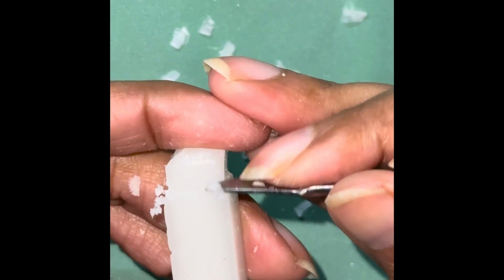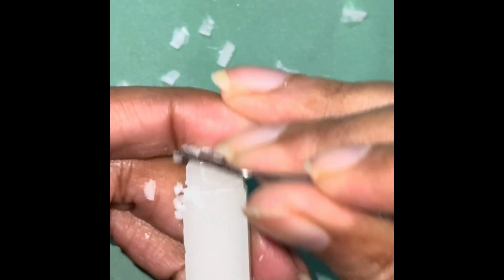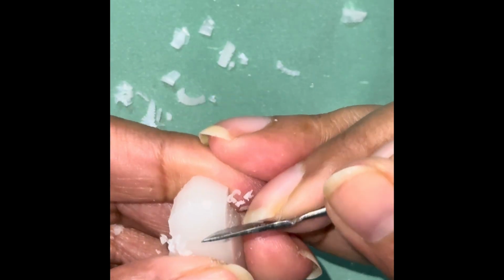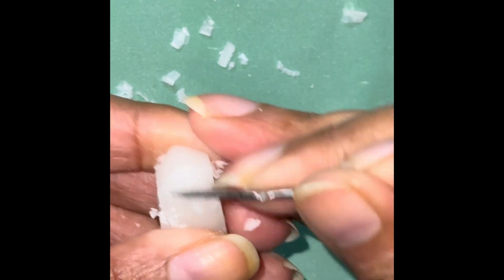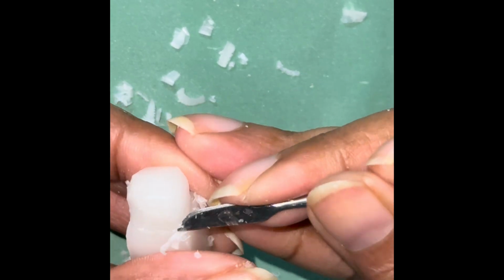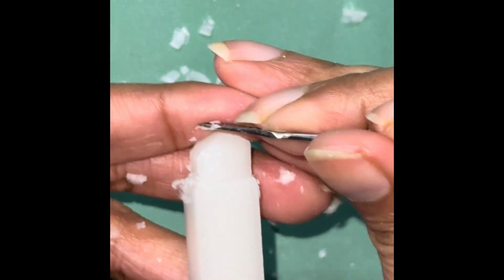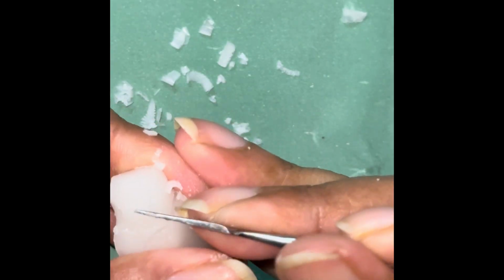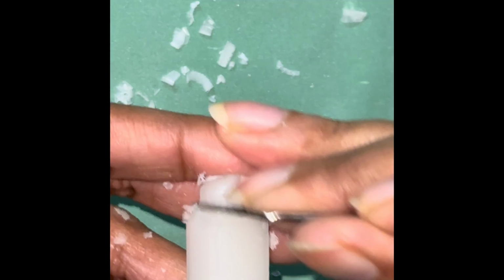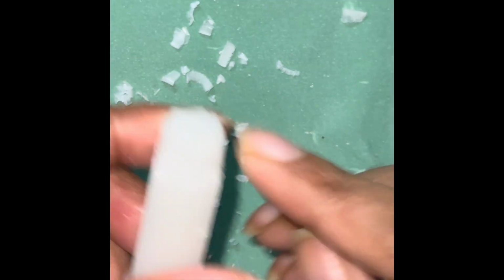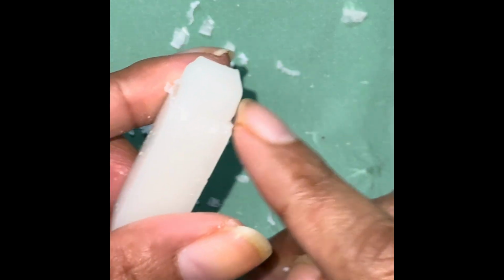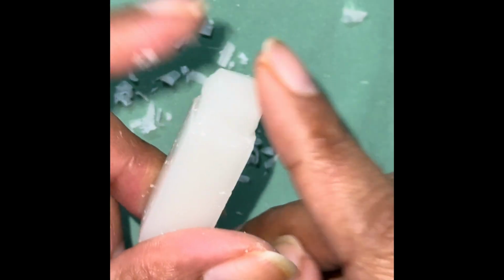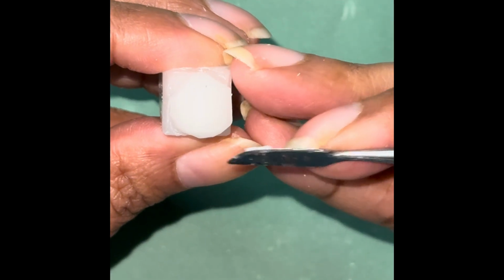Just see that first I have completed my labial aspect, and then I am drawing my mesial aspect. Just see both the curvatures. Roughly, you will draw the curvature on both sides. Now we'll draw the occlusal aspect.